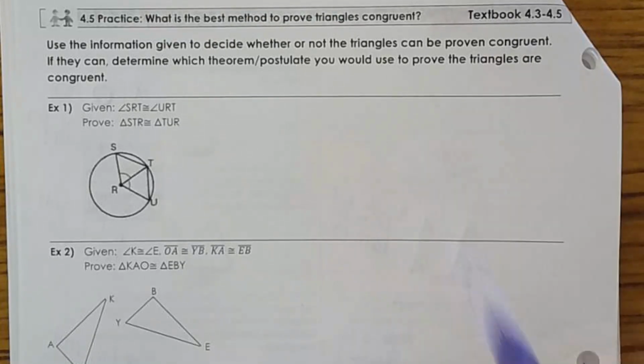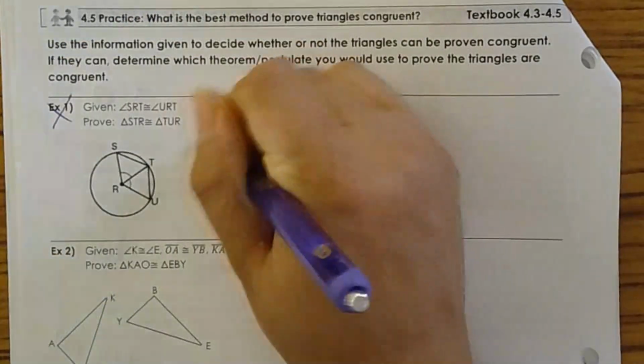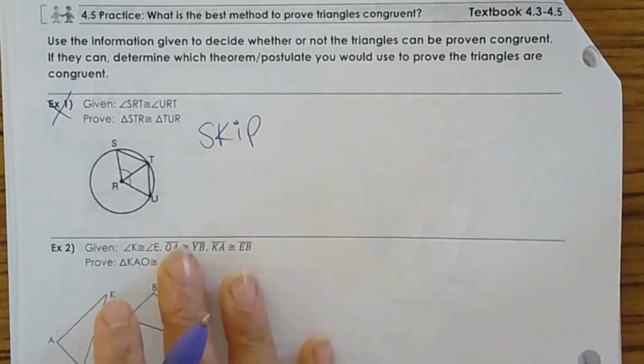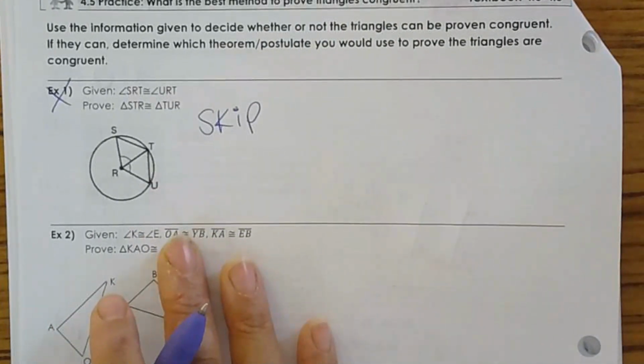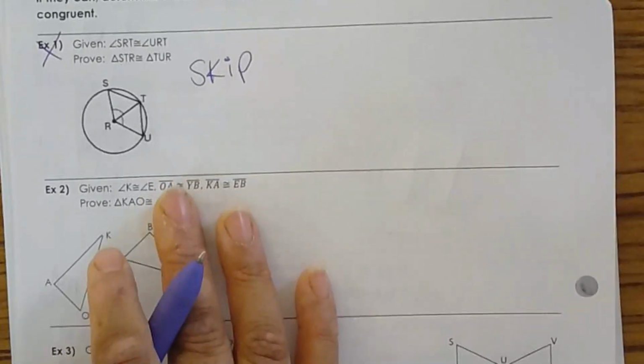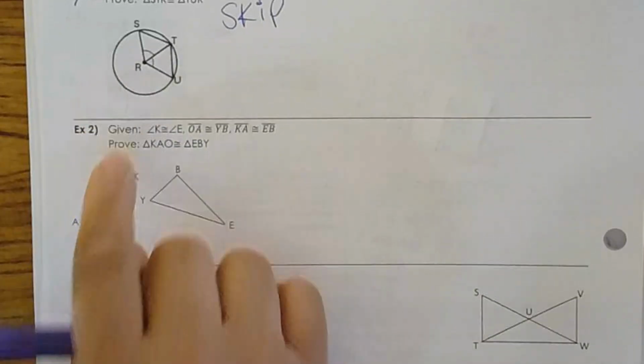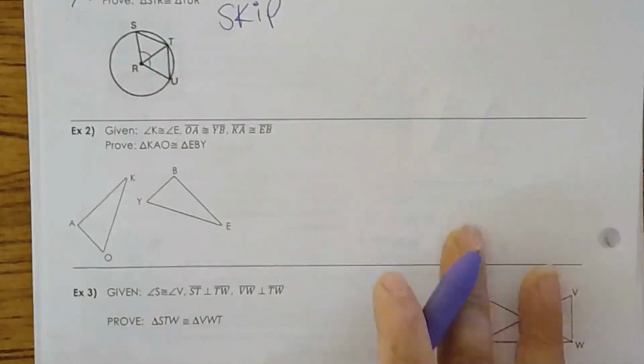But the good news is we are going to skip the first one, actually, because it deals with circle, radius, and we haven't learned circles yet. And so rather than bring up something that's not quite on your yellow sheet right now, like the radius of a circle being the same and things, we're going to skip that one. So don't worry about number one.